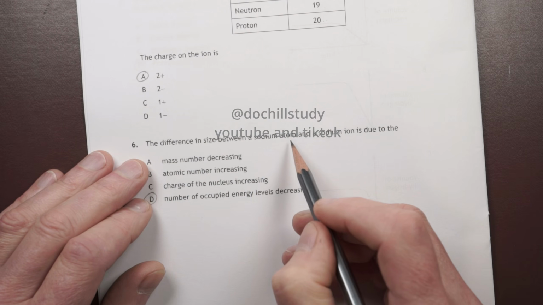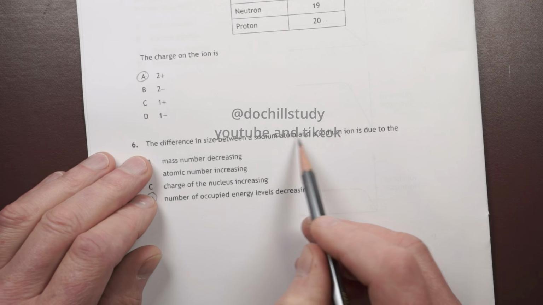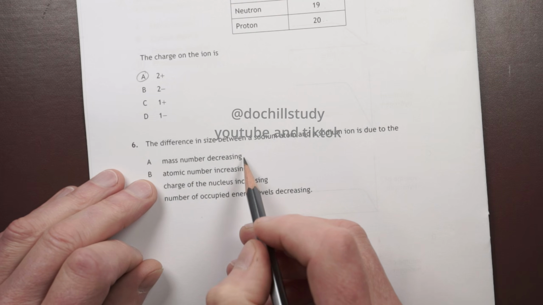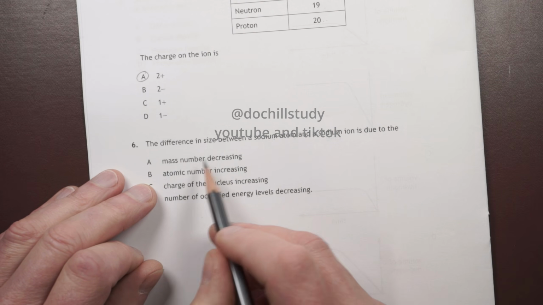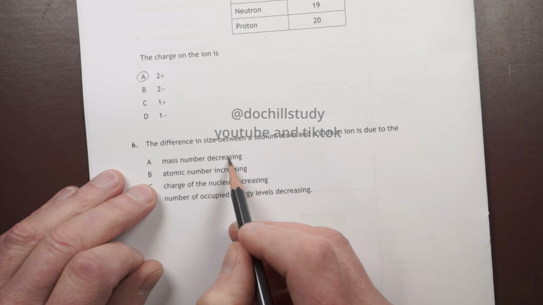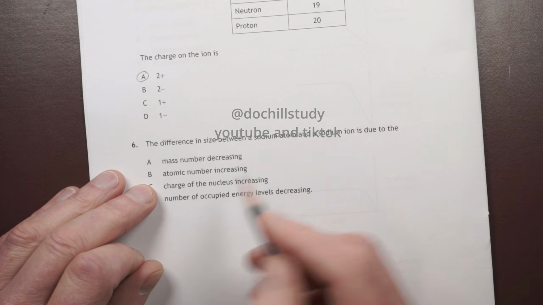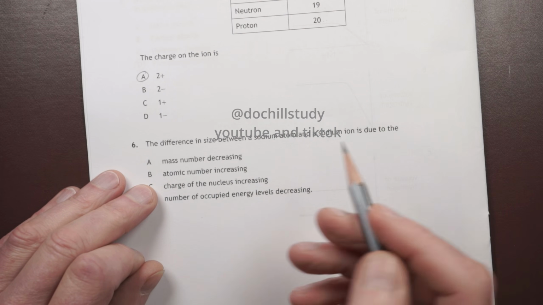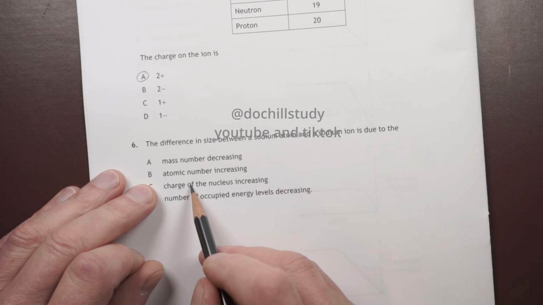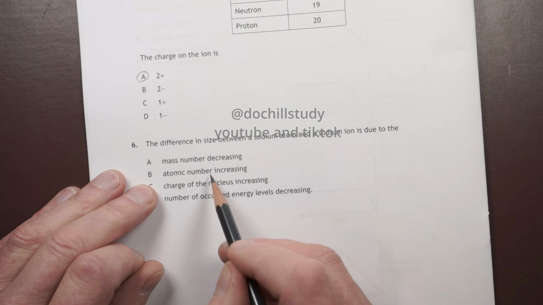The difference in size between a sodium atom and a sodium ion is due to the mass number decreasing, the atomic number increasing. Well, the mass number doesn't decrease because it's just lost an electron. The atomic number doesn't increase because it hasn't changed its proton number. The charge of the nucleus, so you can eliminate quite a few here because that's definitely wrong.